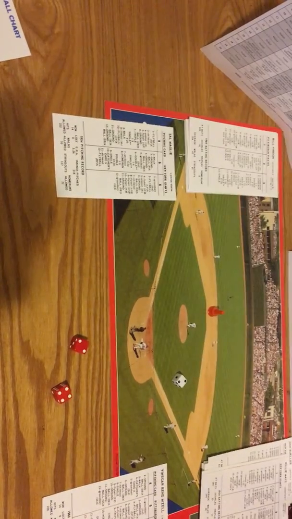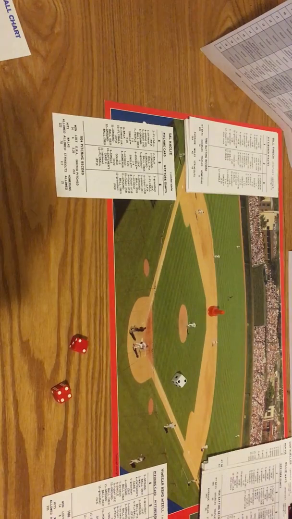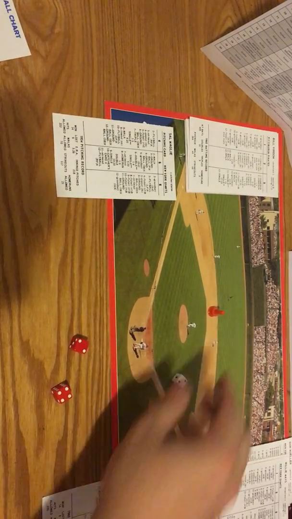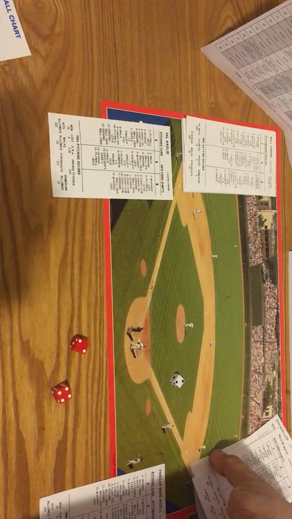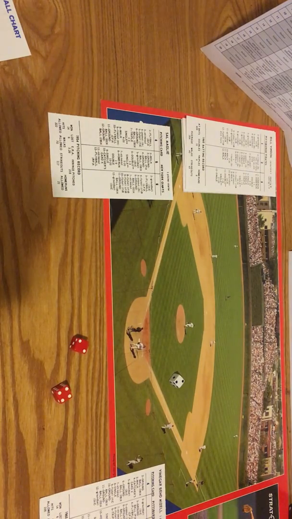Fly ball out to right field. That ends the inning. Davey Williams stranded on second base. No runs in the bottom of the first for the Giants. Going into the second, 2-0, Pirates ahead.